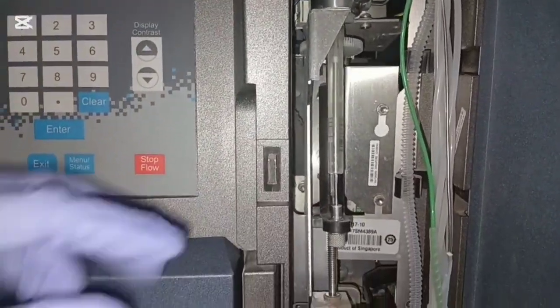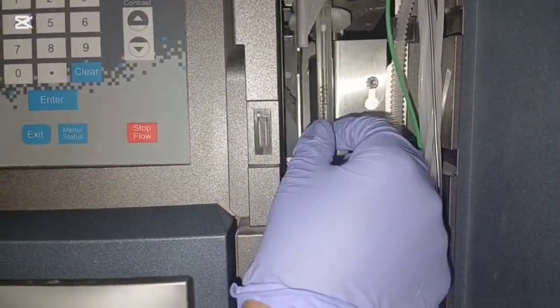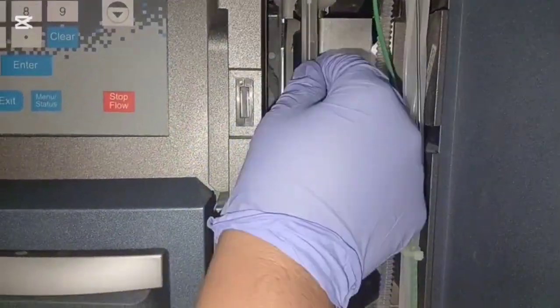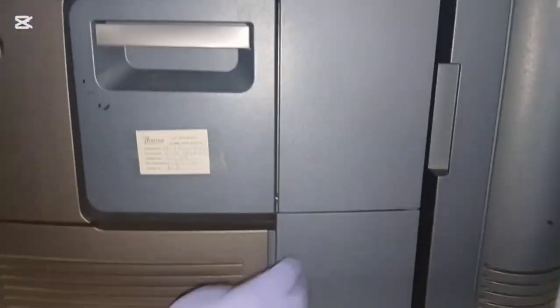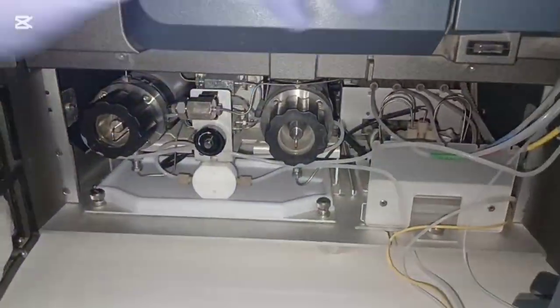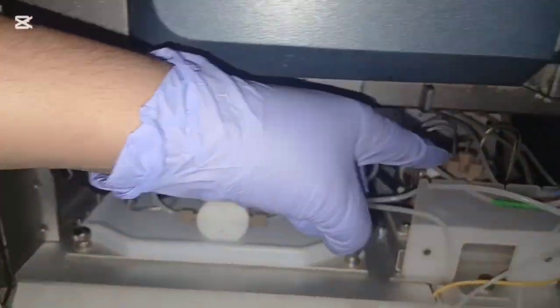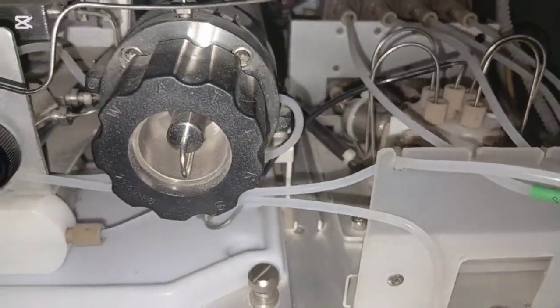Step 4. Cleaning and maintenance. If your injections are irregular or incomplete, check for loosened fittings or salt deposits. You can open and clean the needle or loop gently using filtered water. Do not over-tighten when closing. Regular cleaning prevents pressure and injection issues.